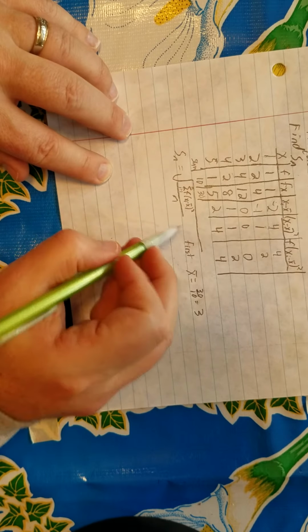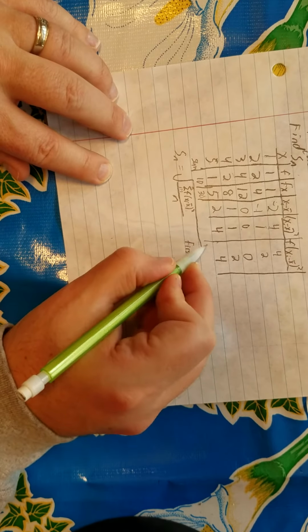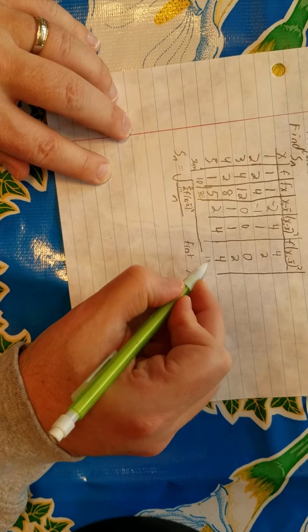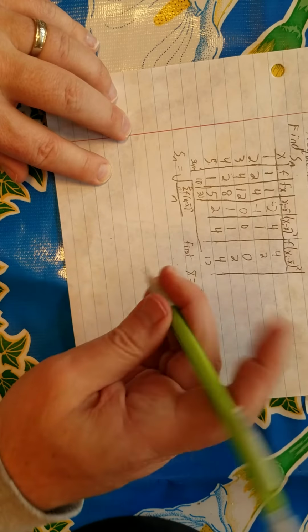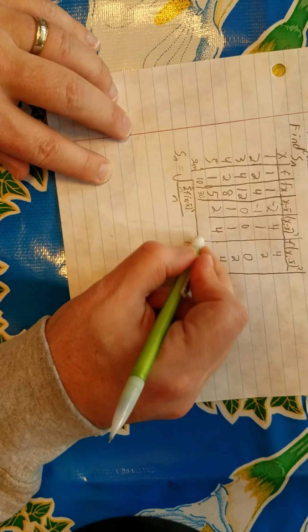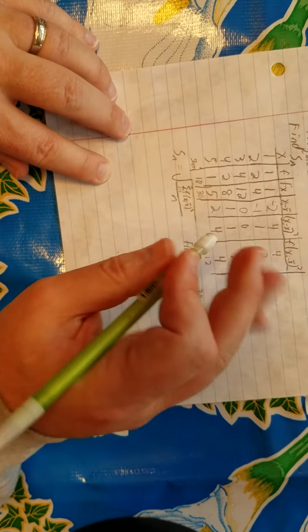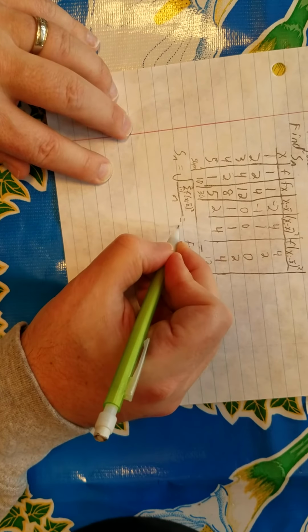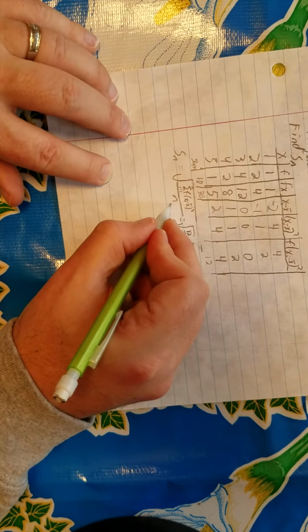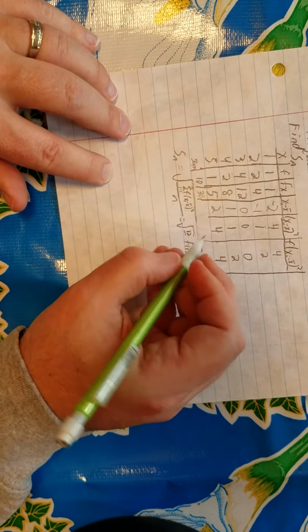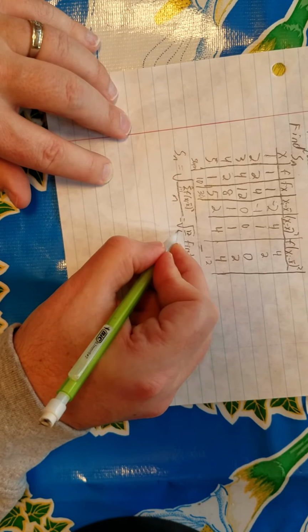Now the formula tells me to add those up. So that's 12. So I found the top number. The top number is 12. The bottom number is n, which there are 10 of them.